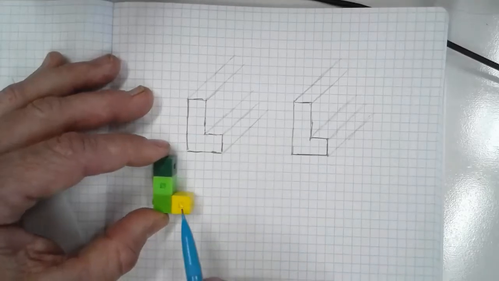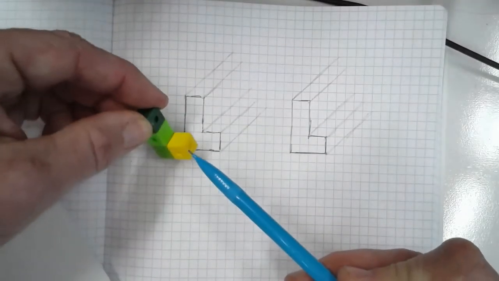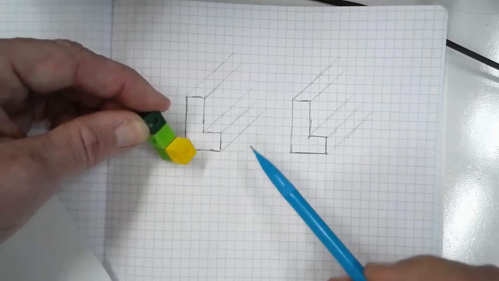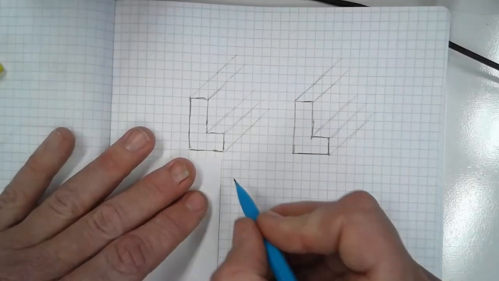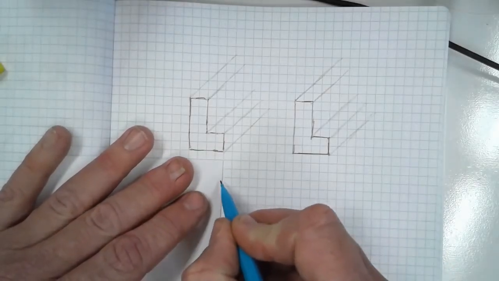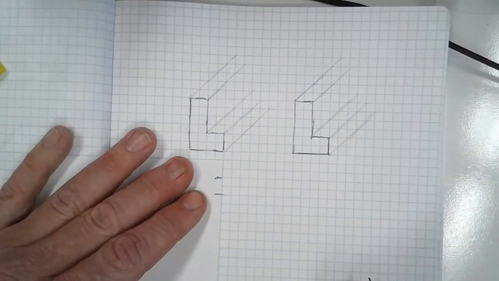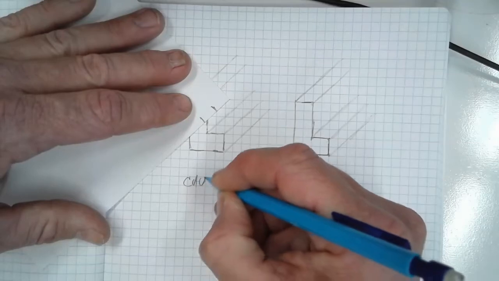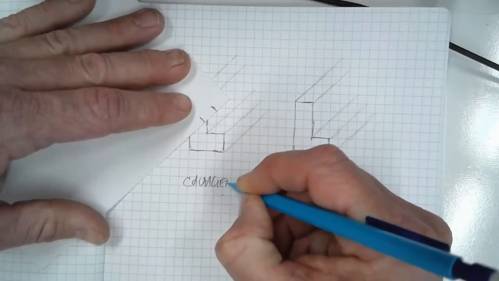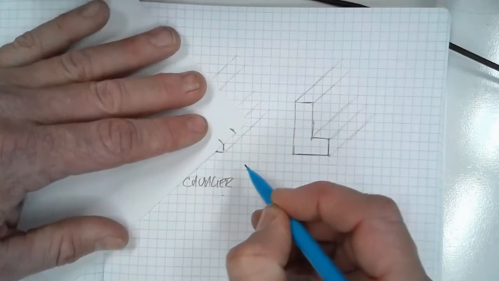Now, we're supposed to go back 2 of our little squares. So I'm going to mark off where 2 squares is here. So from here to here is 2 squares. So that's how far back on Cavalier, remember this is Cavalier. So we're going to go back 2 squares, which is going to put us about here.